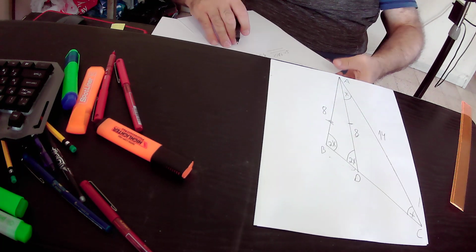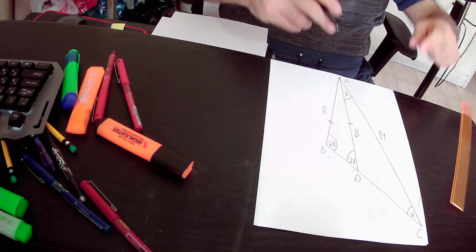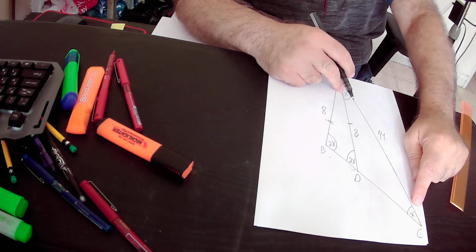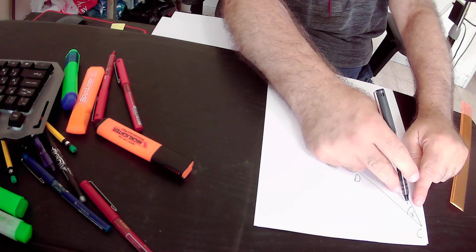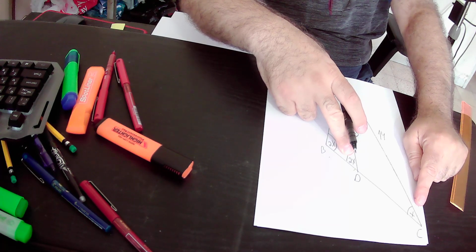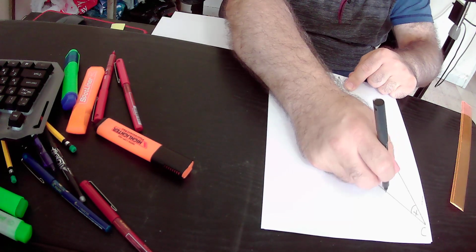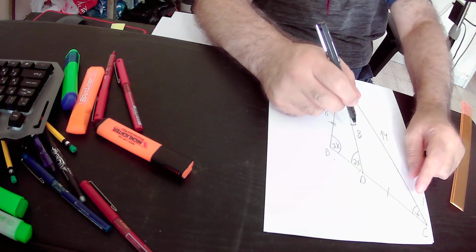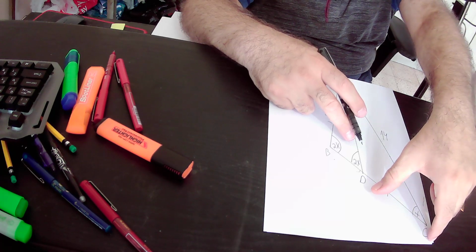So according to rule number 2, in front of equal angles, there are equal sides. In front of this angle we have side AD of triangle ADC, and in front of this angle we have side DC of triangle ADC. So those two sides are equal to each other.